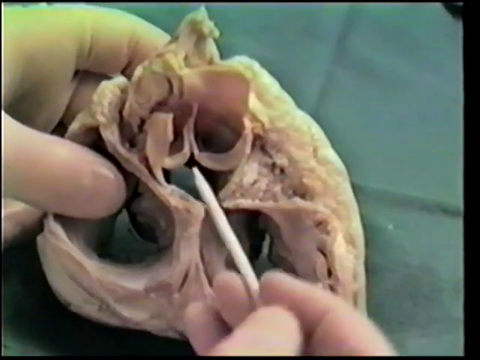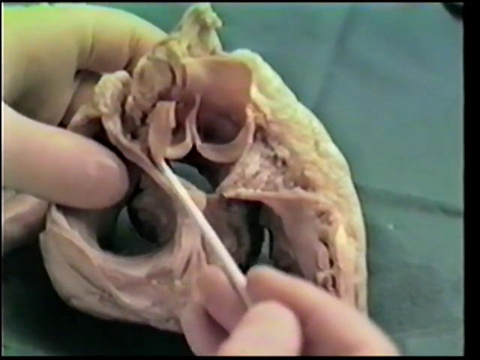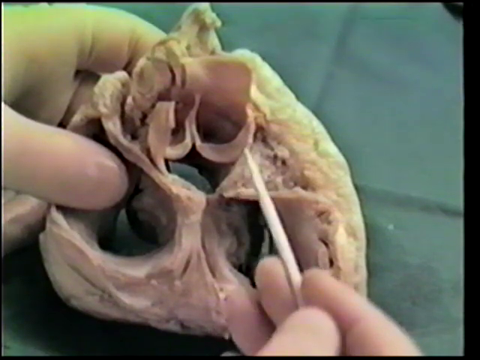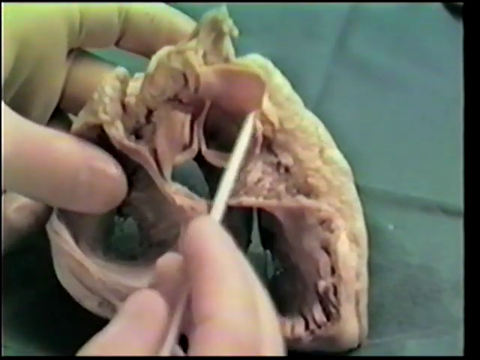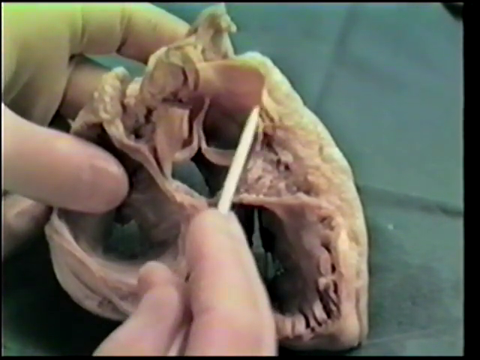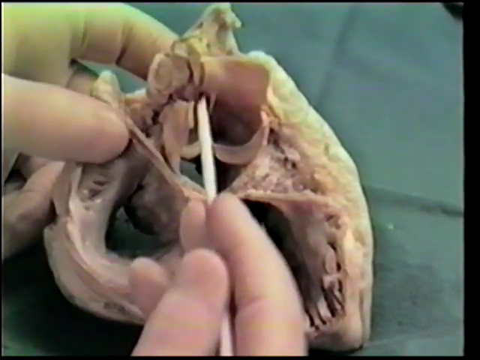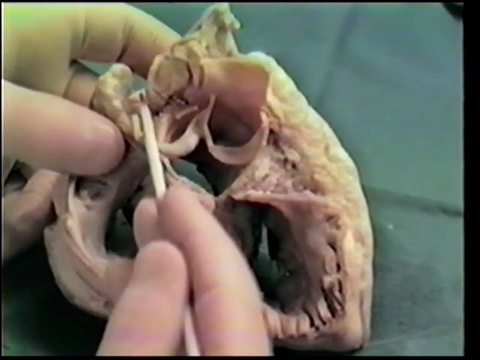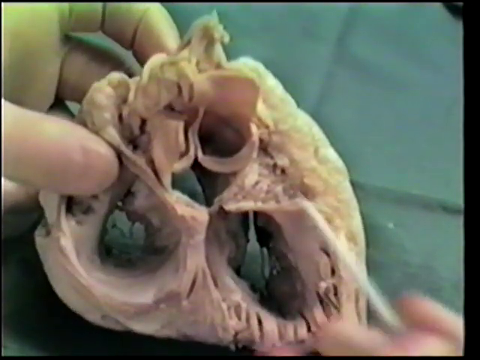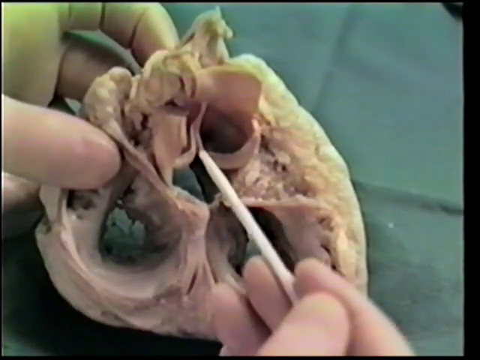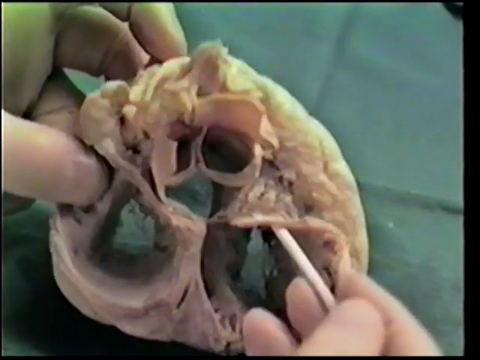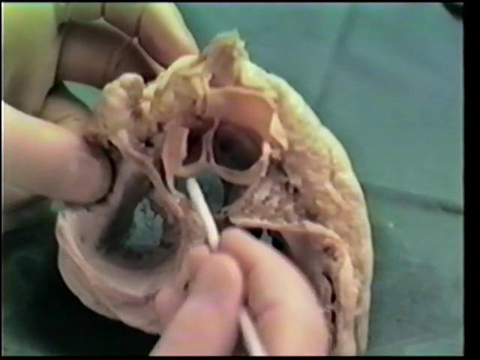Now you will note that I have also cut away the non-coronary sinus of the aortic valve. Here is the right coronary sinus, giving rise to the right coronary artery, the left coronary sinus, giving rise to the left coronary artery.